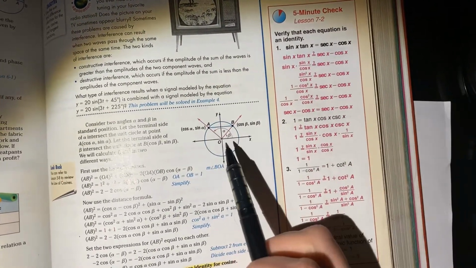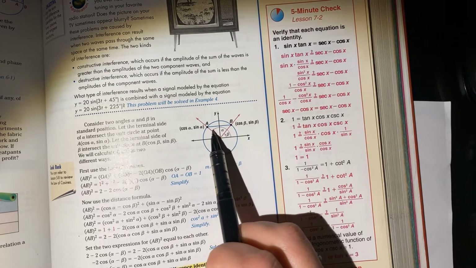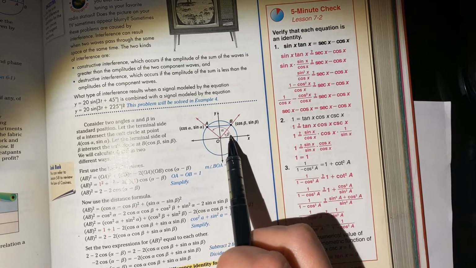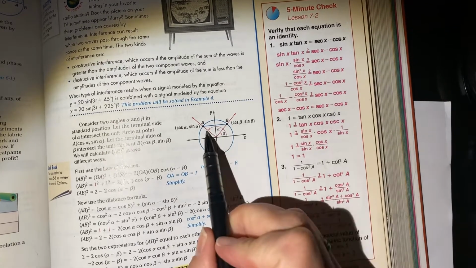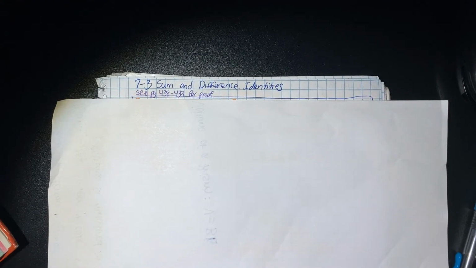Okay, but when we start talking about sum and difference identities, we're kind of talking about this. What if we have some angle, and we want to know something about this angle, but all we know about it are the two angles that make it up? We need to use the angles that make it up to find the angle. So we want to get to common angles that we know. We'll talk about the identities, how to use them, and do some practice problems.